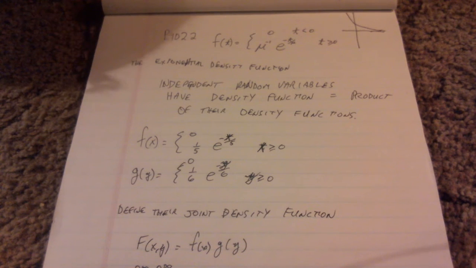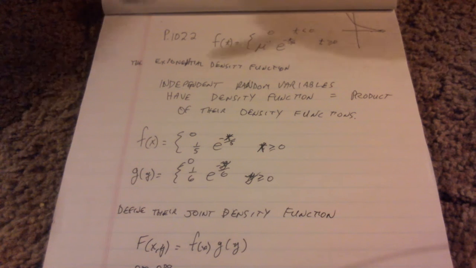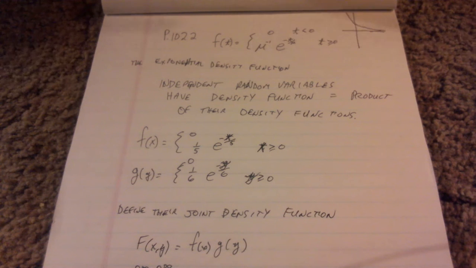Well, one of the things you can do is you can build density functions from existing density functions. So the usual way is you might have two random variables that are independent, two things that you're going to study as a joint density function, but the two things that you're investigating are independent of each other. One doesn't affect the other.